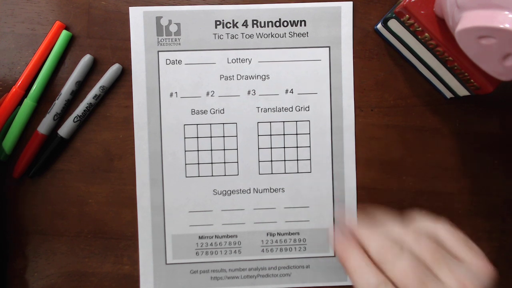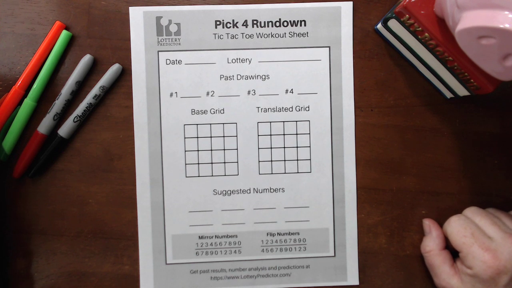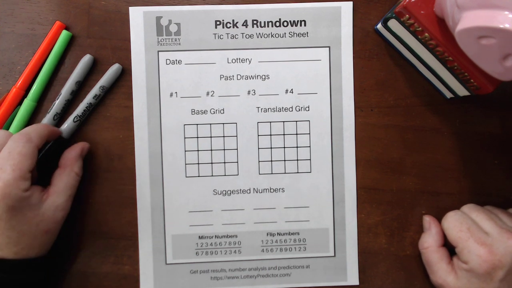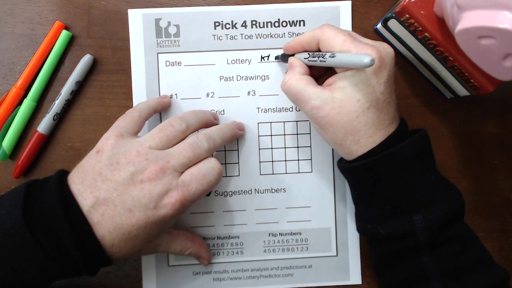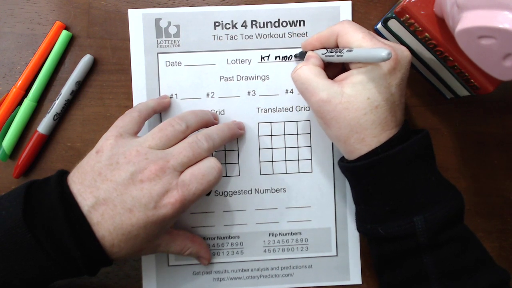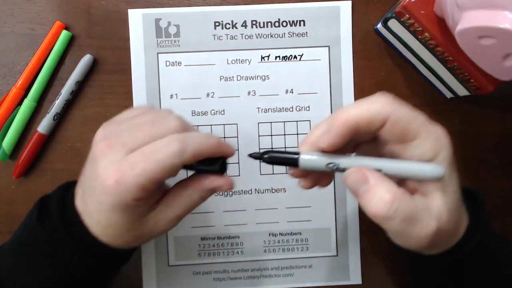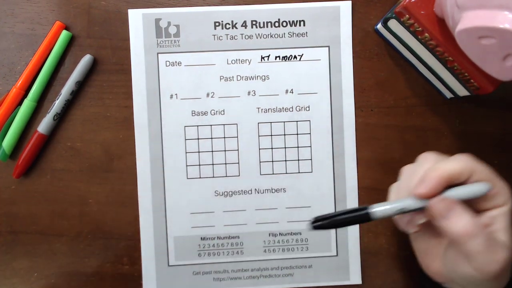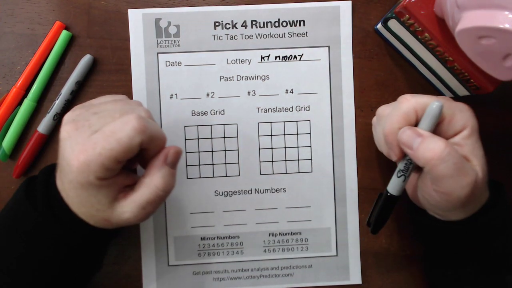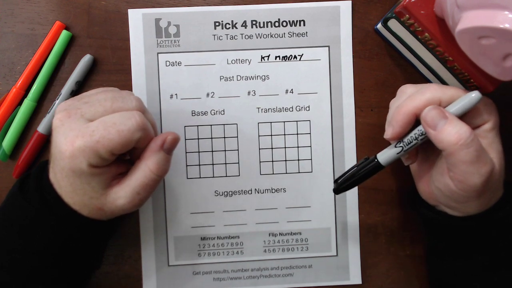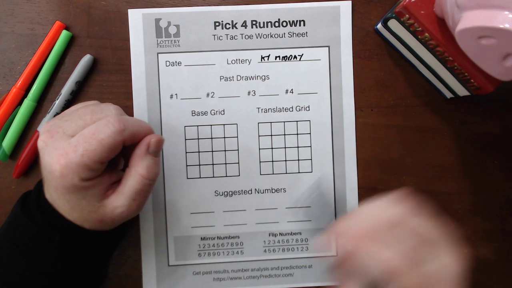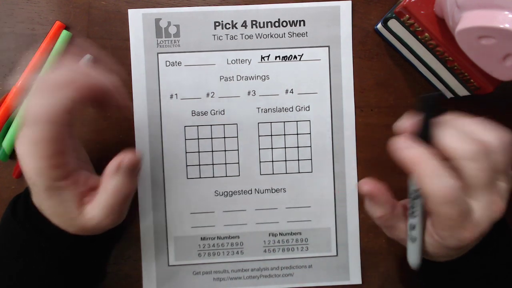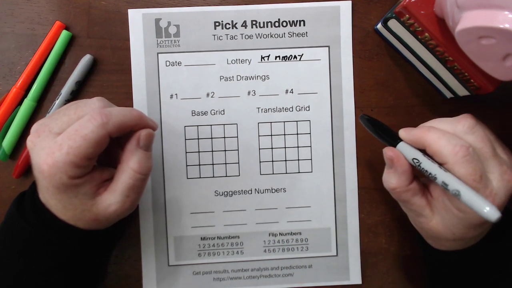So as I said, today's rundown is going to be the reverse 135 for the Pick 4 lottery. And we're going to be using the Kentucky midday for this actual rundown. We did the standard Pick 4 135 rundown a few days ago. I'll leave a link in the description to that video so you can take a look. But this is the reverse one, and it follows much the same pattern, just a little bit different math, and I'll show you how easy it is as we go through this.